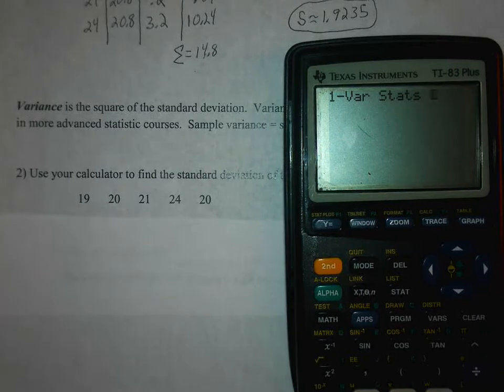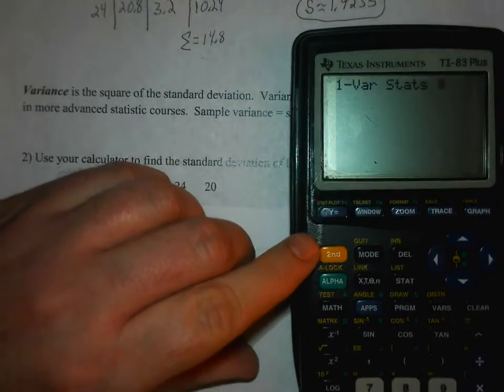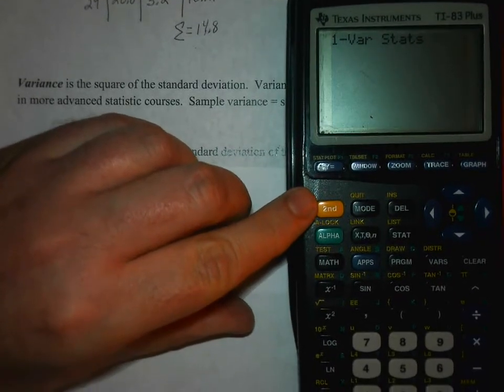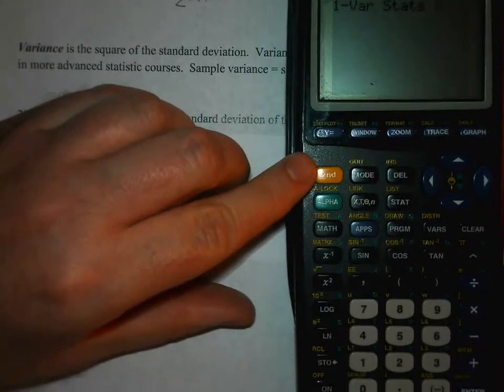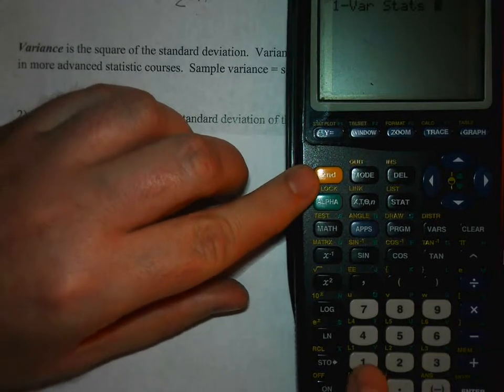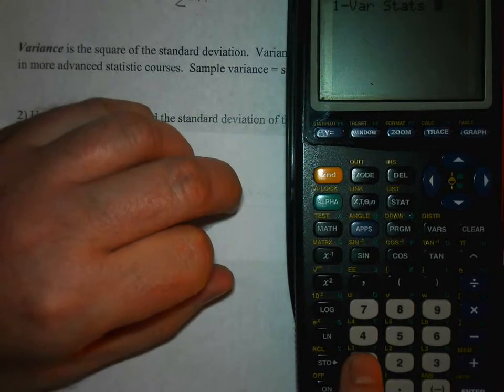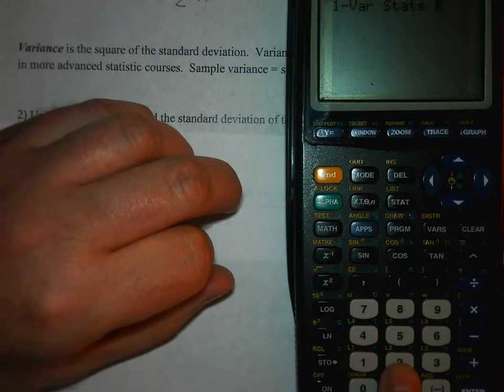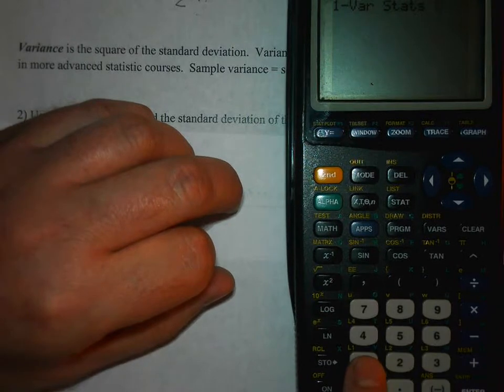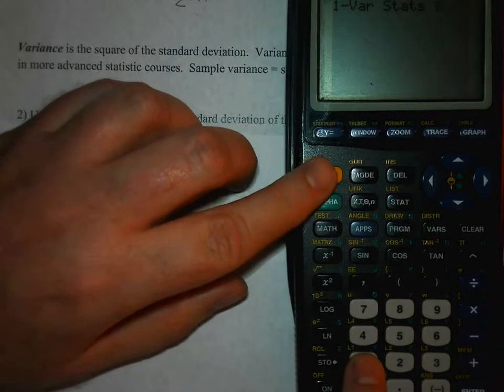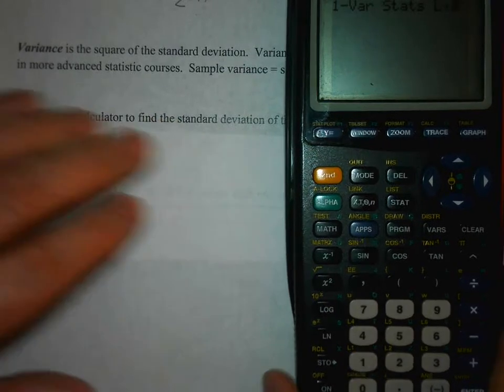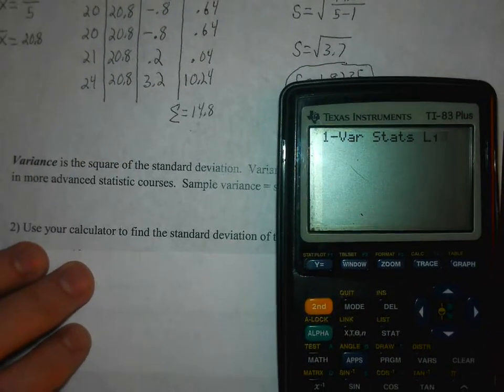Now your operating system may say xlist and freq, F-R-E-Q for frequency. If that's the case, the directions will be similar. I want to do one variable statistics on list 1, because that's where I entered my data. So notice above the number 1 on the calculator, it says L1 above it. Above 2 says L2. Above 3 says L3, and so on. So I want to find one variable statistics on list 1. So I'm going to do second 1 to get L1 to show up.